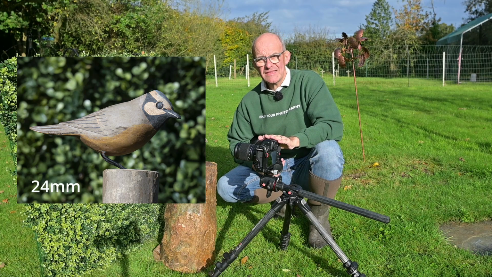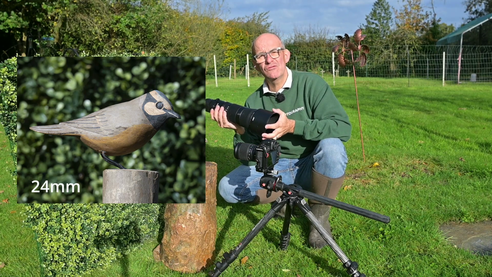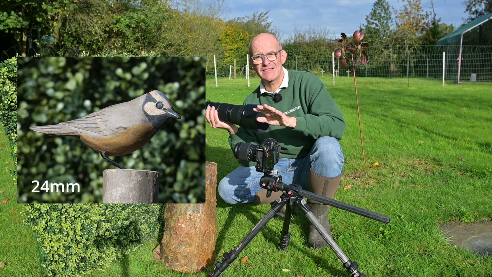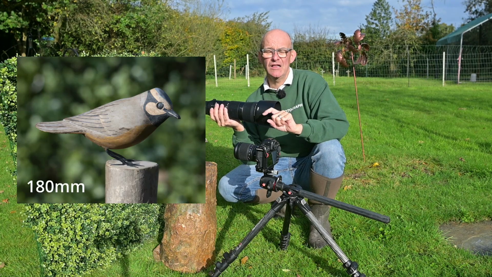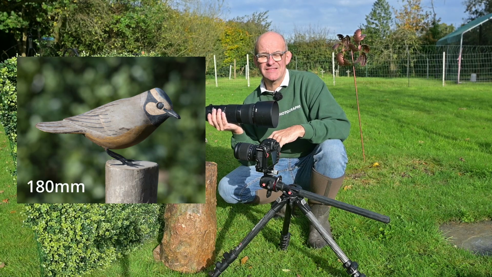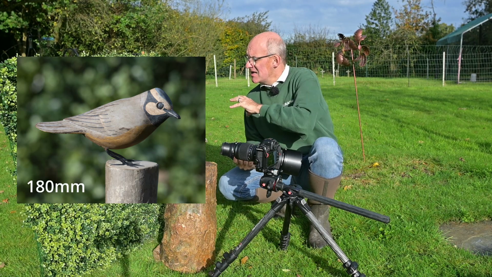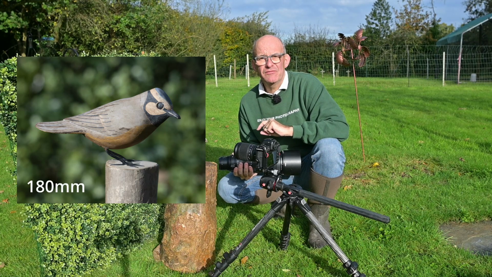Now I've kept all the settings the same, but changed this lens for my 180 to 600mm lens. Now I've had to move the camera a lot further away to actually keep the bird the same size in the frame, but at 180mm, then the hedge starts to go out of focus.